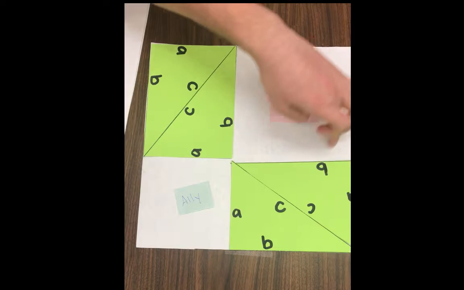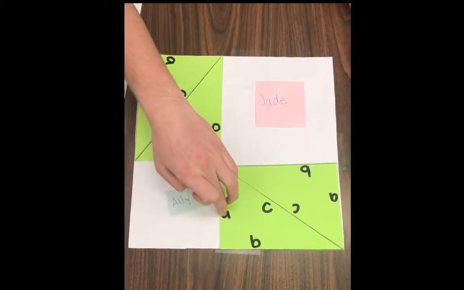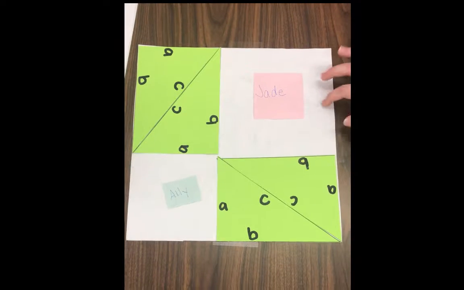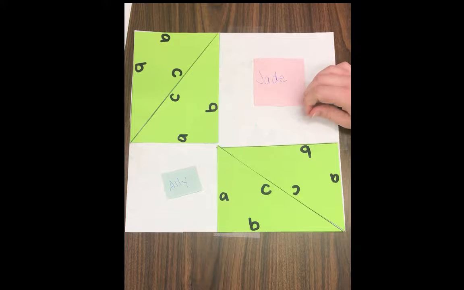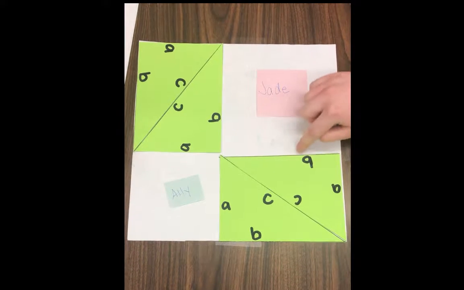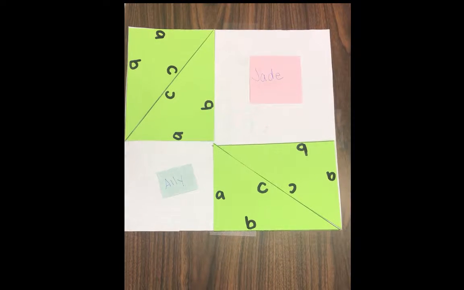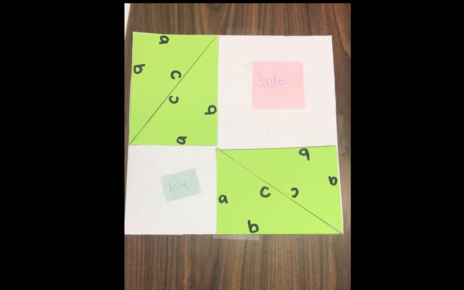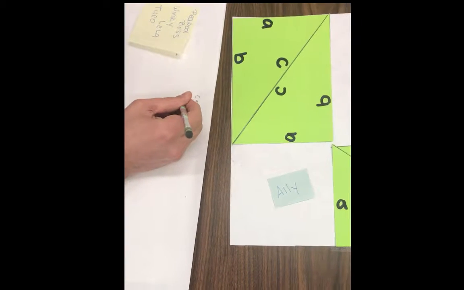Now for this big square right here, I see B times B, and I see A times A. So we have A times A here for Allie. And Jade's square takes up B times B. And this would be the same thing, A times A would still be A squared, and B times B would be B squared.